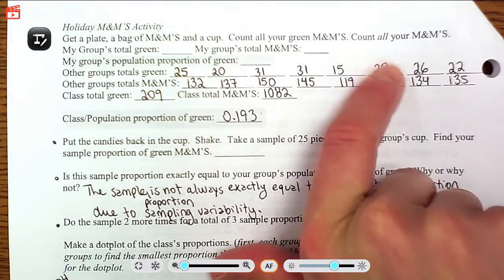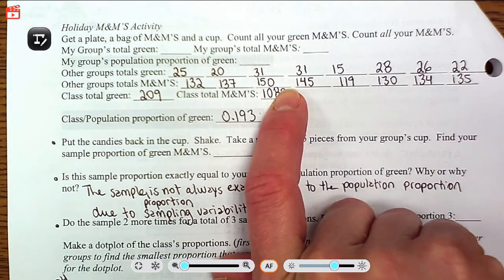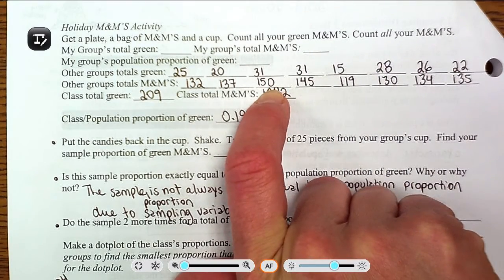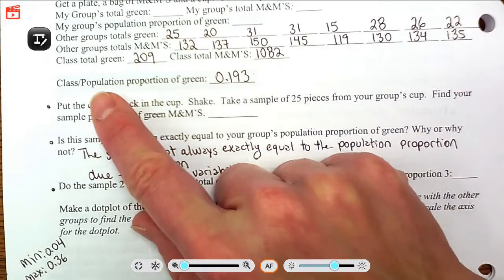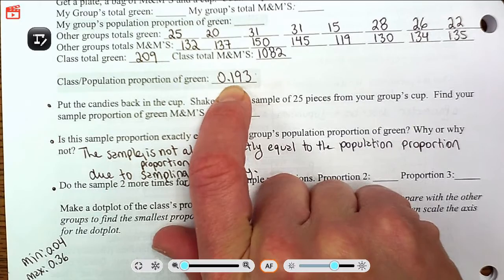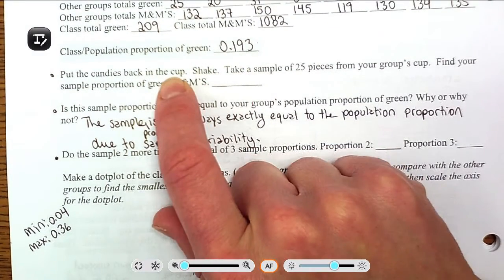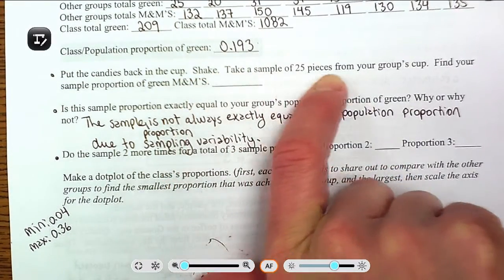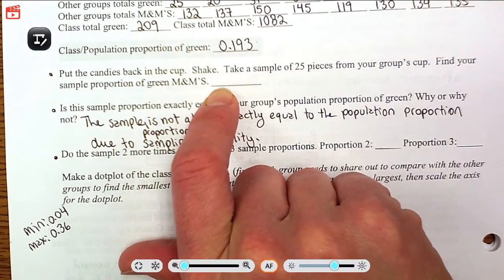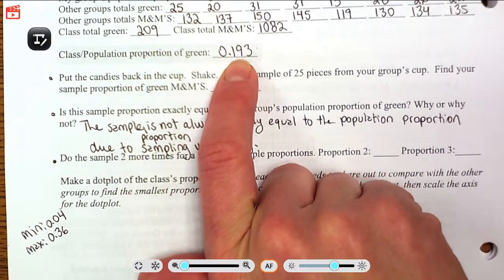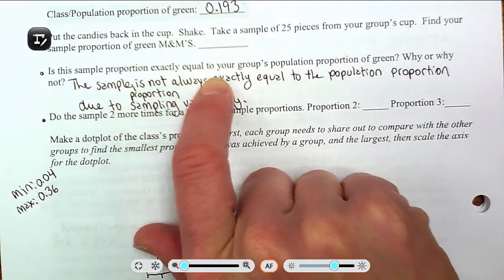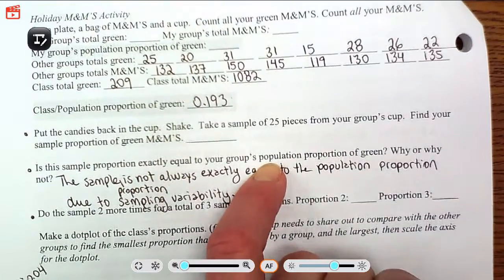Now I pooled all those values together because I considered them as all parts of the whole because they all came from the same mega bag of M&Ms. So the class, or the population, proportion of green was 0.193. Put the candies back in the cup. Shake. Take a sample of 25 pieces from your group's cup. Find your sample proportion of green M&Ms. So now we know how many greens are in the class. Now we're going to take samples. Is this sample proportion exactly equal to your group's population proportion?